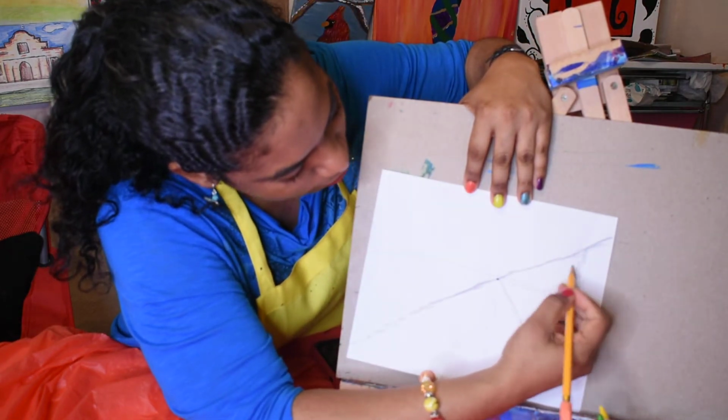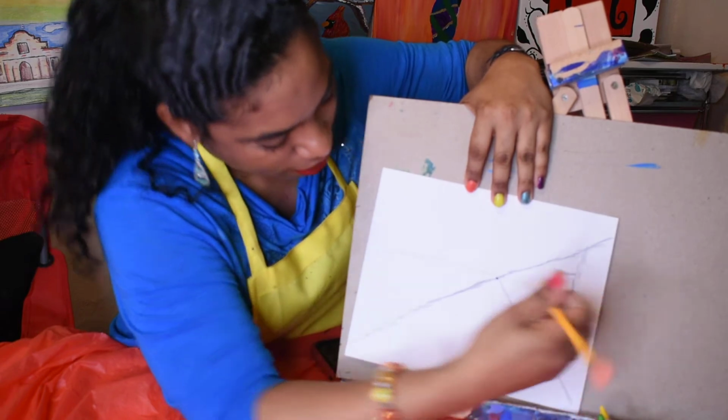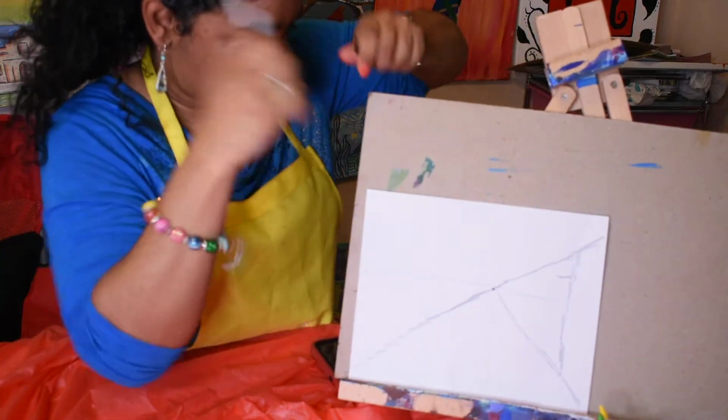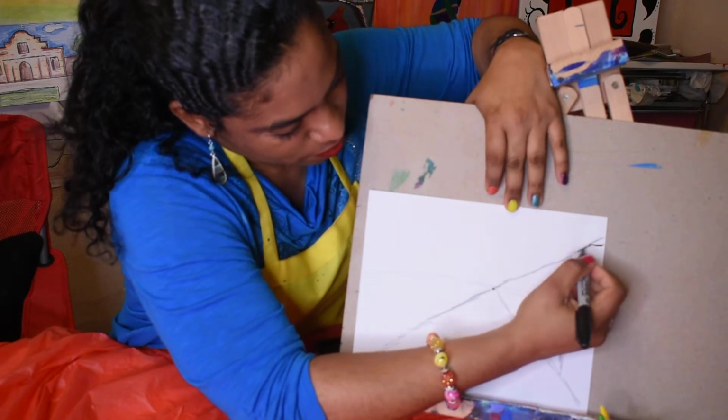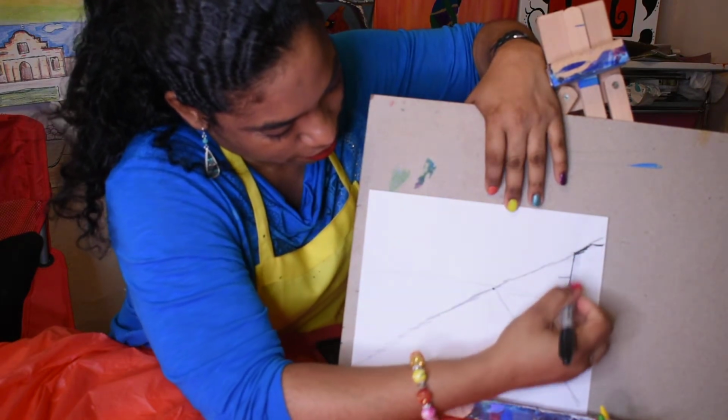We got one building, and then I think I want to draw with a marker so you can see much better. There, much better. Now you can see.